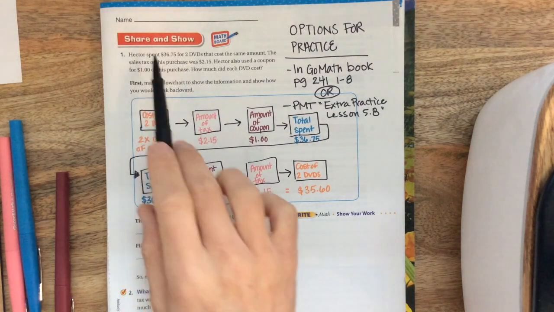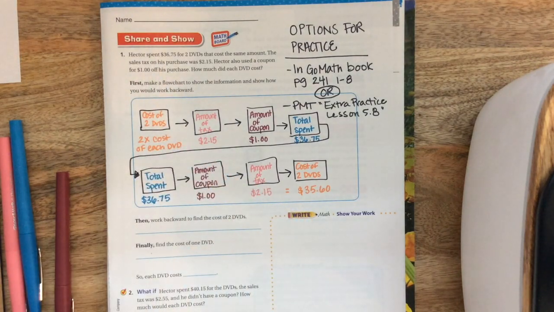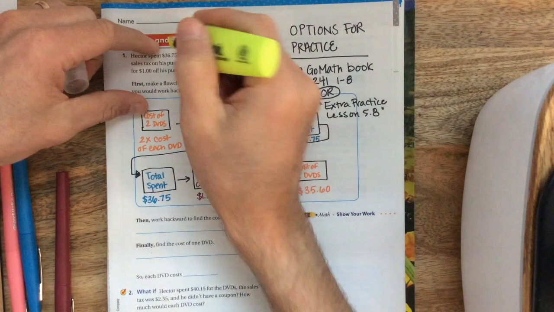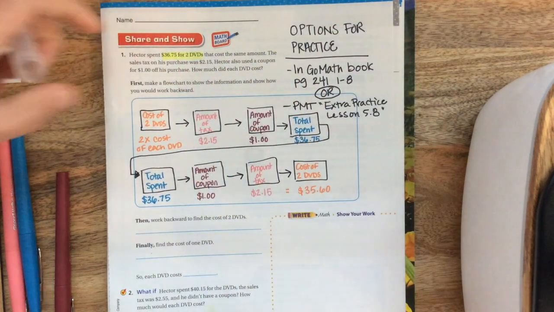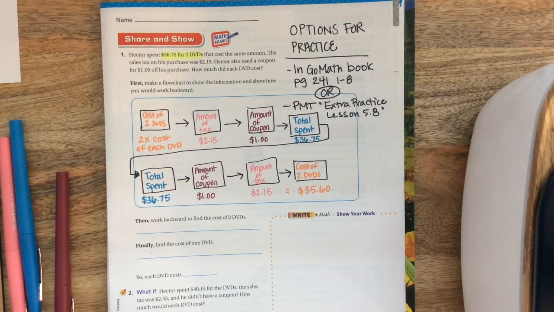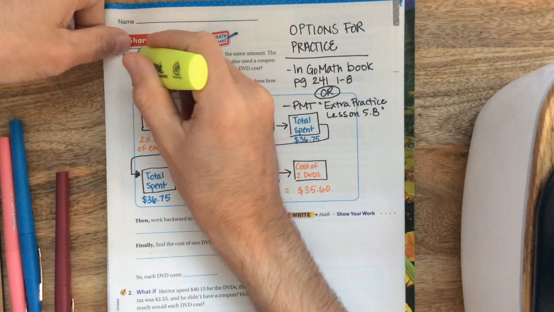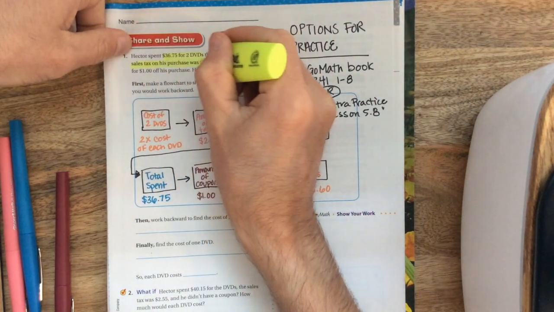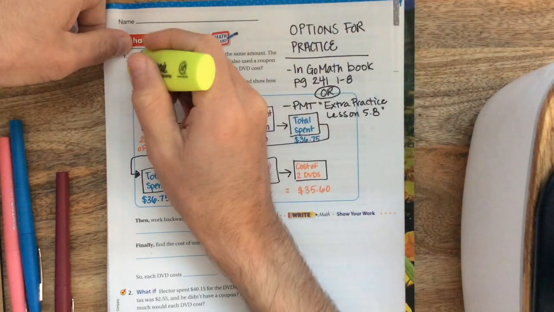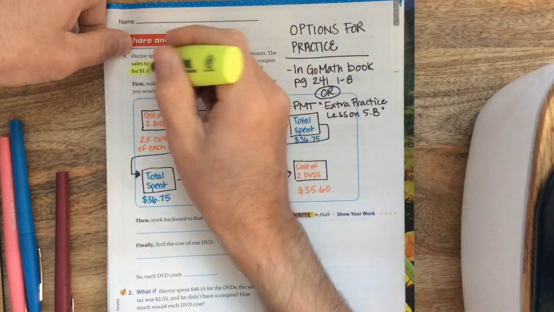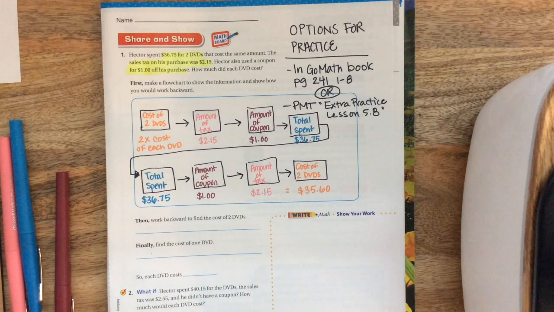So for this problem, Hector spends $36.75 for 2 DVDs that cost the same amount. The sales tax on his purchase was $2.15, so sales tax. And Hector used a coupon for $1 off his purchase. How much did each DVD cost? We're going to make a flow chart to show the information on how we would work backwards.